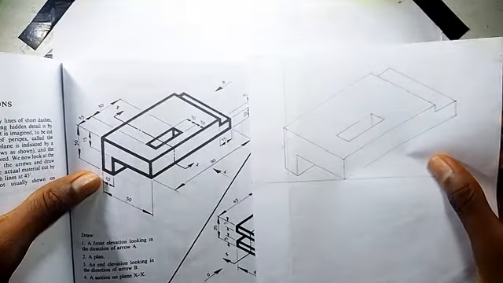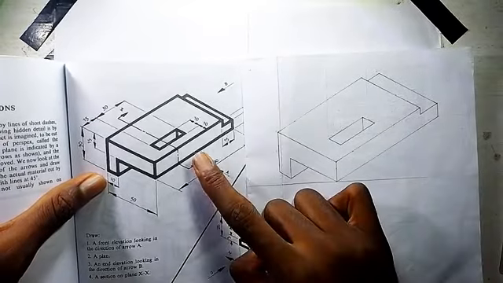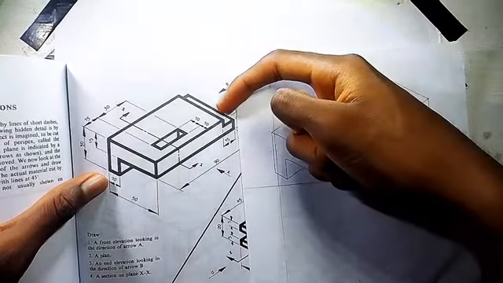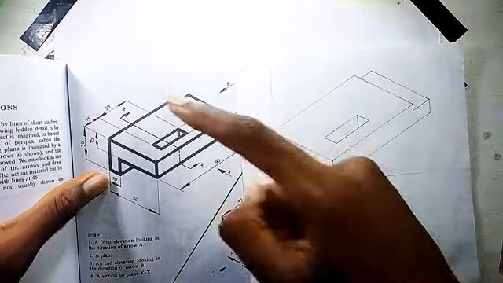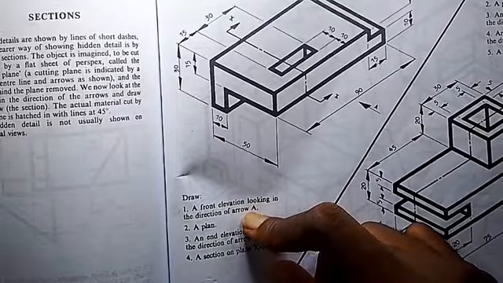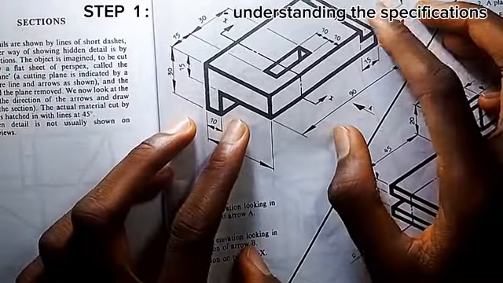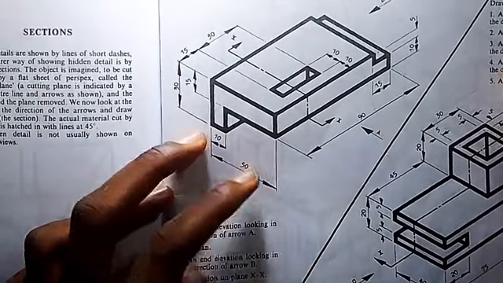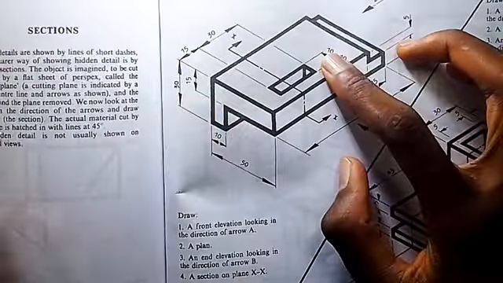Well, this is the isometric block that we were asked to draw, that we reproduced from the previous video, as you can see. And this is the front elevation, the end elevation and the plan elevation that we will draw in this video. So what we first do is to understand the given block before we start drawing the projections. So let's take our time to understand what we are given.